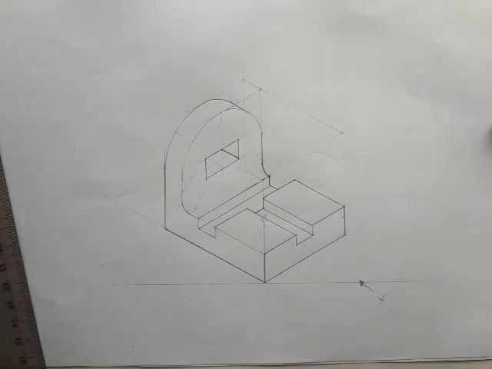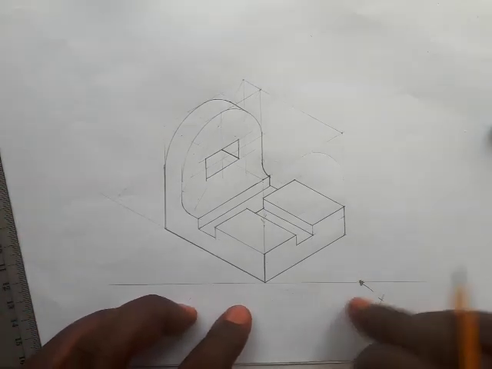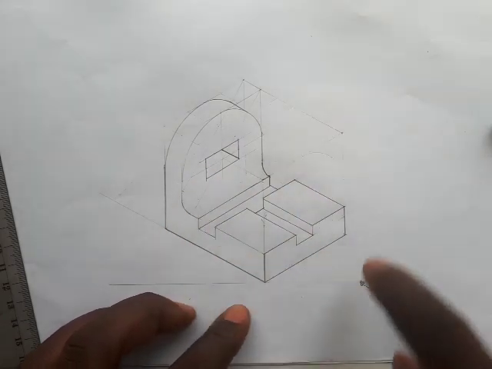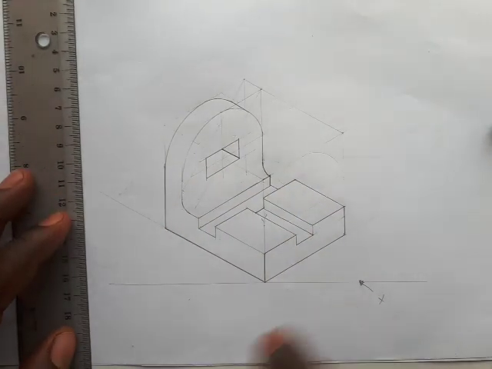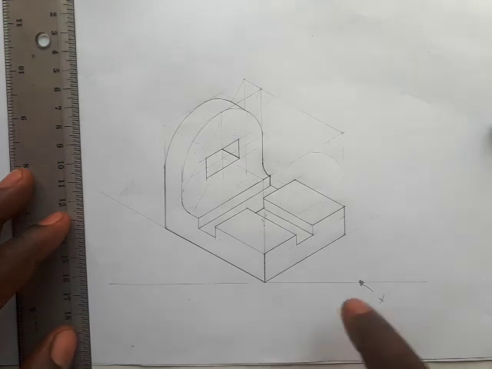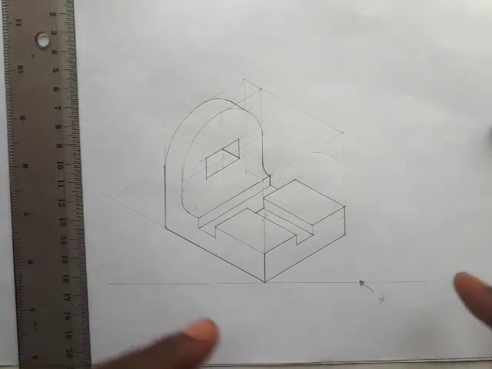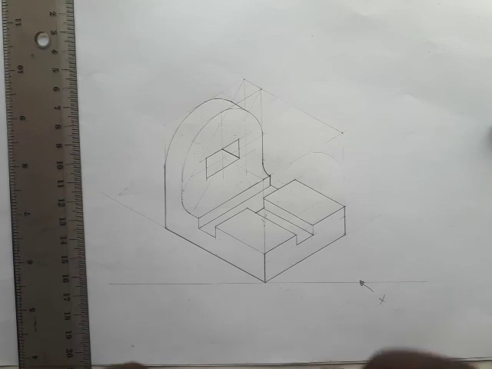Now remember, once again, if you're having difficulty trying to understand all of these, go see the first video I did on introduction to isometric and orthographic projection, that is conversion from ortho to iso. With that you might be able to understand what's going on here.